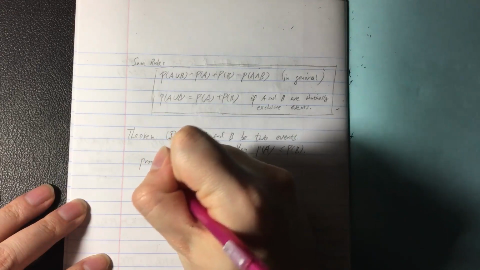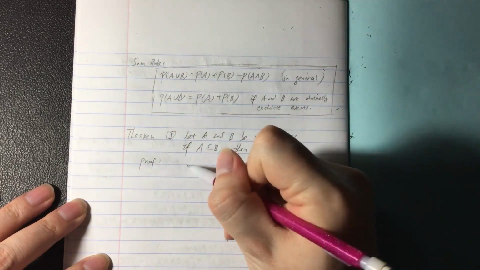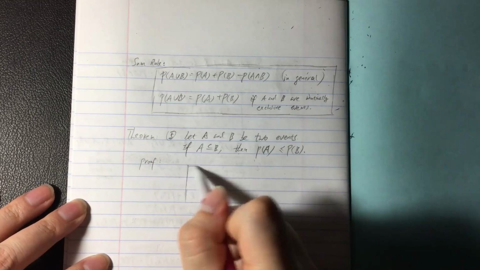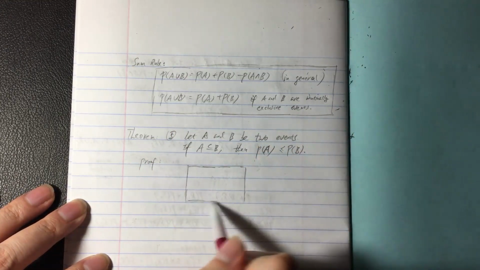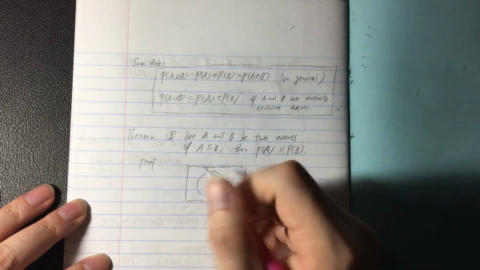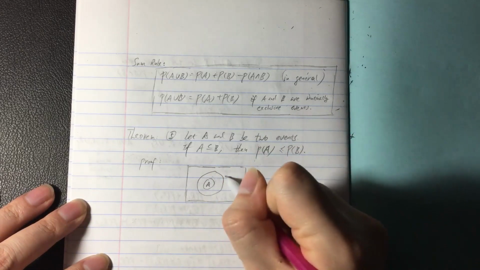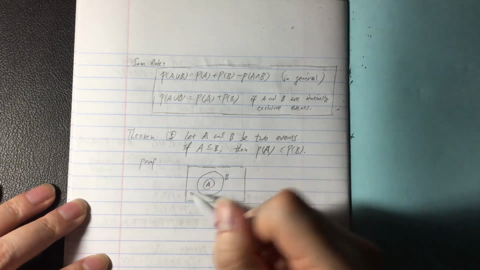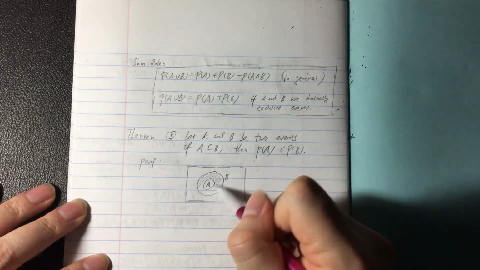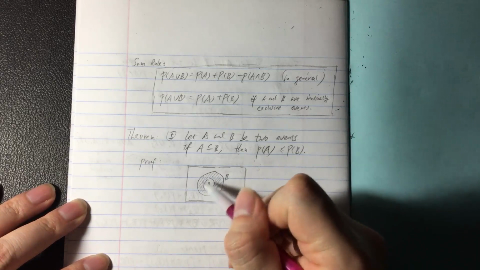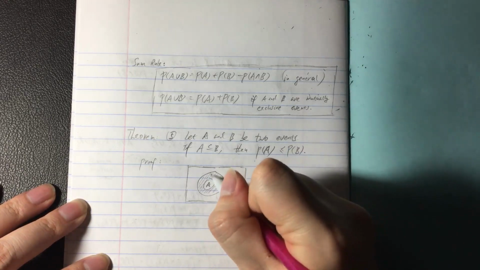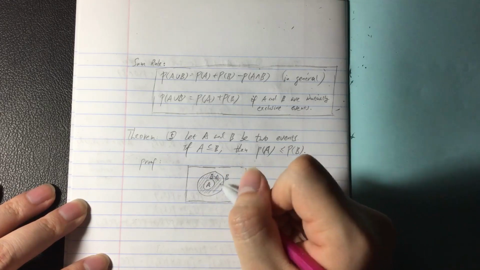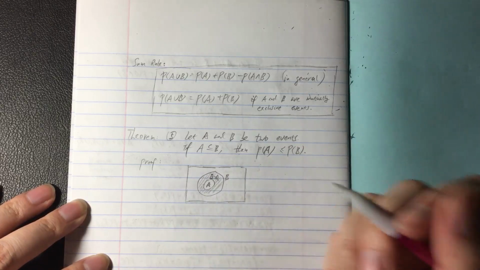For this theorem, we can also use a Venn diagram to help us. Let's draw a Venn diagram here. A is a subset of B, so that means set A must be completely inside set B. Then the shaded region here is B minus A. That's everything in B but not in A.